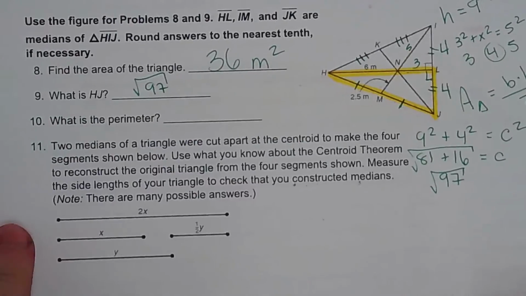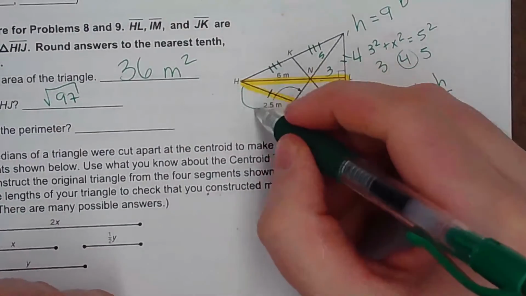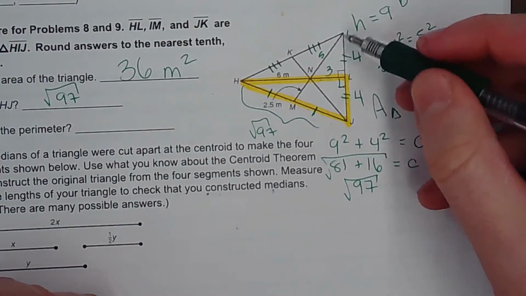Alrighty. Remember, Pythagorean theorem only works with right triangles, so we had to show it was a right triangle before we could do it, and we did it with linear pair. Nice. What is the perimeter for number 10? The perimeter of the triangle. We know this whole side length is root 97. We just found it. We know this whole side length is 8.